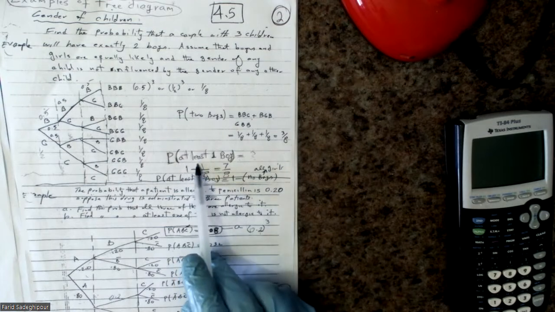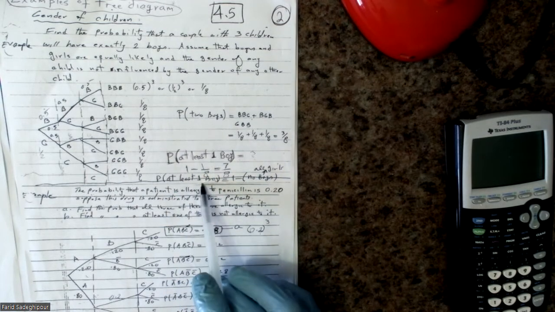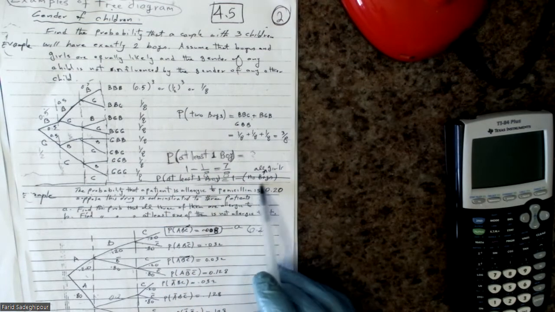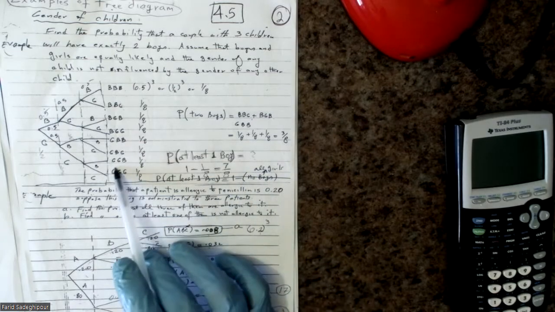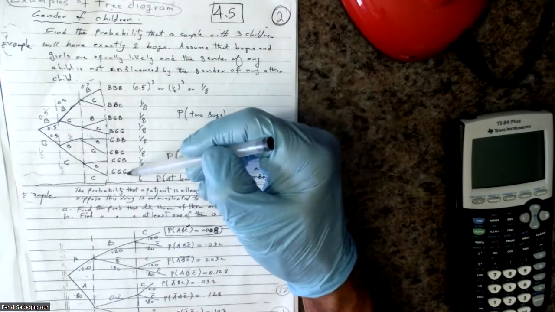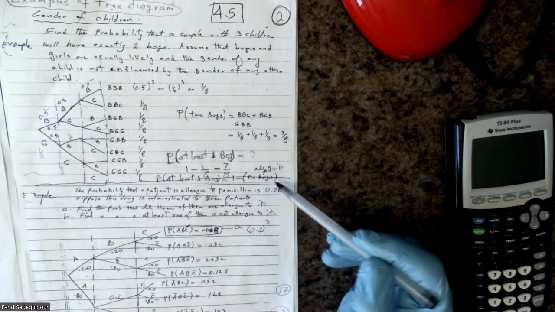Or what's the probability of at least 1 boy? At least 1 boy is 1 minus the probability of no boys. No boys means all girls. So see, all of them have boys except this one. So it's 1 minus that.